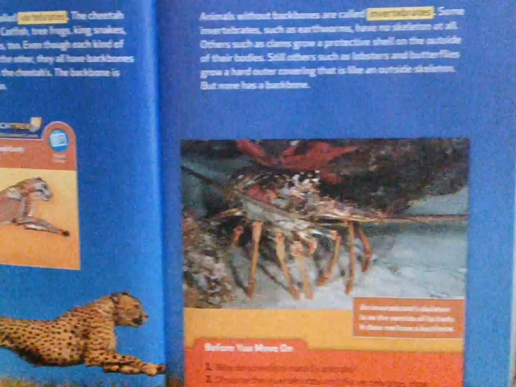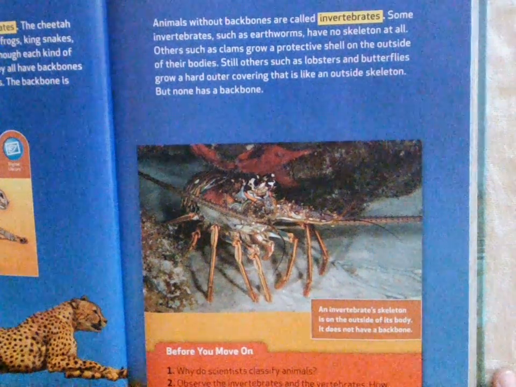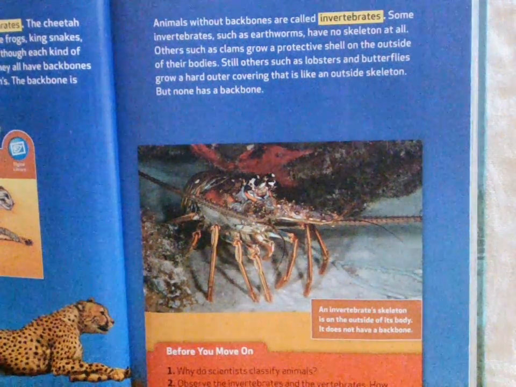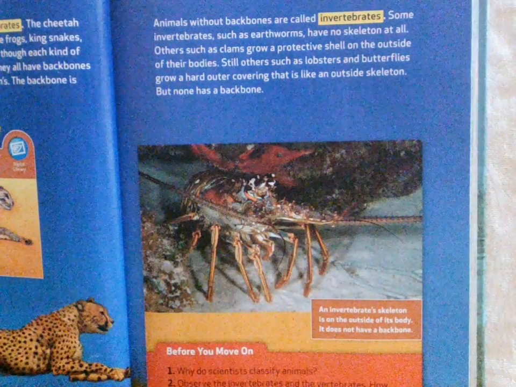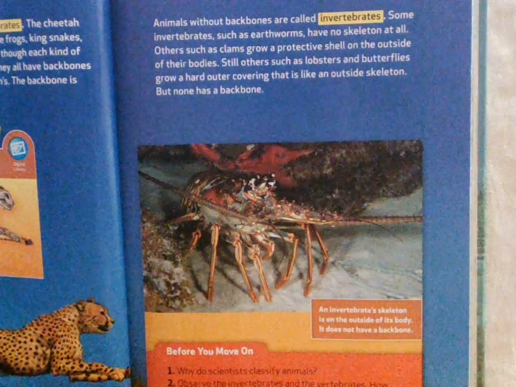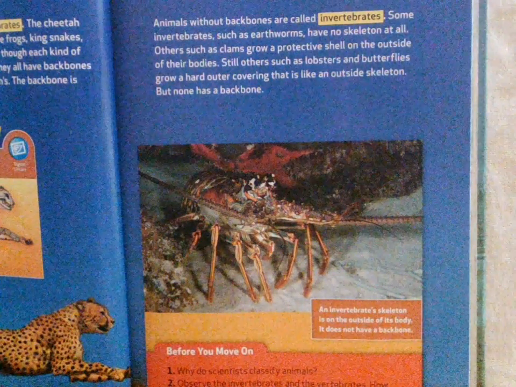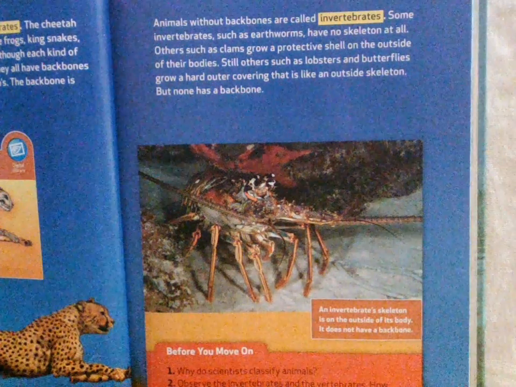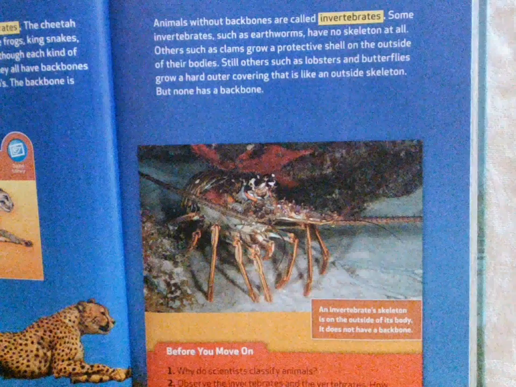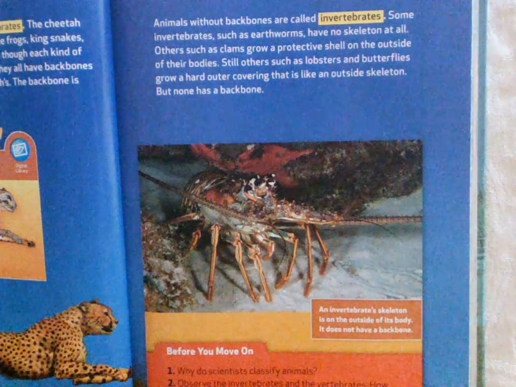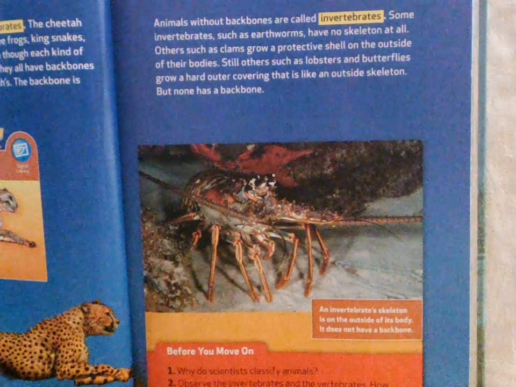Animals without a backbone are called invertebrates. Some invertebrates, such as earthworms, have no skulls at all. Others, such as clams, grow a protective shell on the outside of their bodies. Still others, such as lobsters and butterflies, grow a hard outer covering that is like an outside skeleton, but none of them have backbones. An invertebrate skeleton is on the outside of its body. It does not have a backbone.